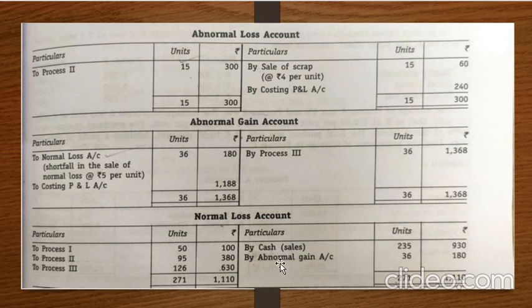We have received cash by the sales. So this will be the balancing figure. Out of this normal loss, you are setting off so much by abnormal gain, so the actual scrap you are selling will be 235 units at 930 rupees.